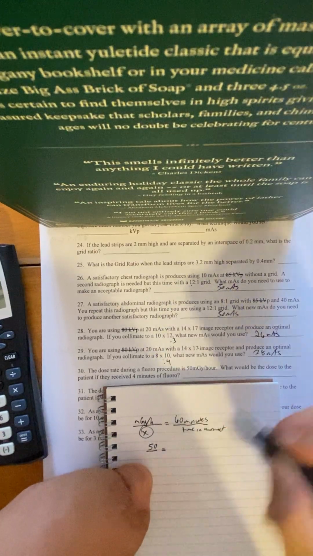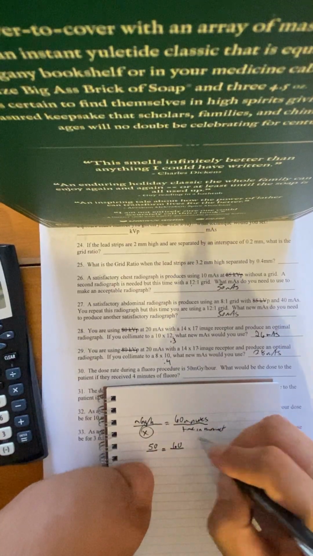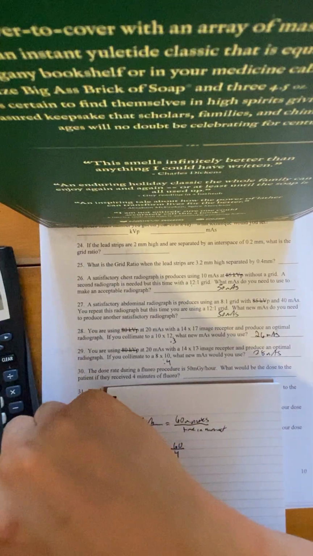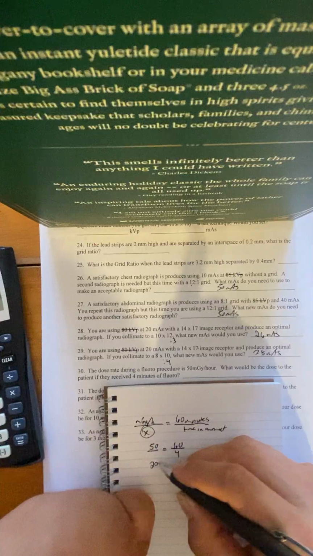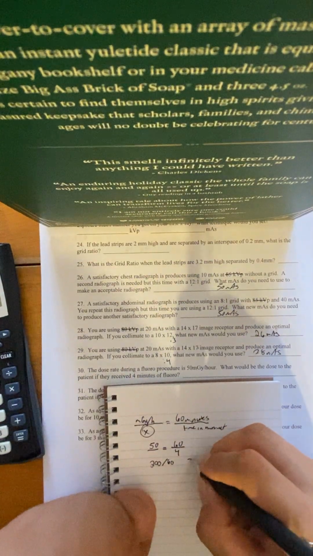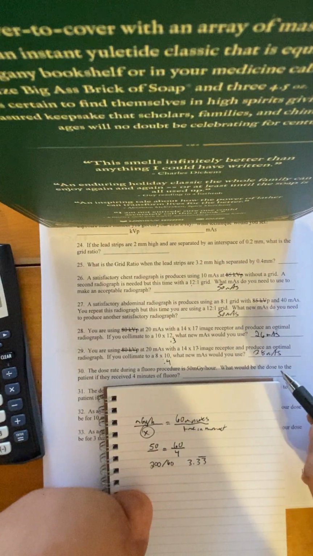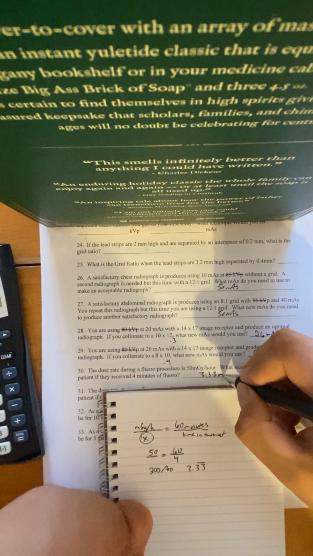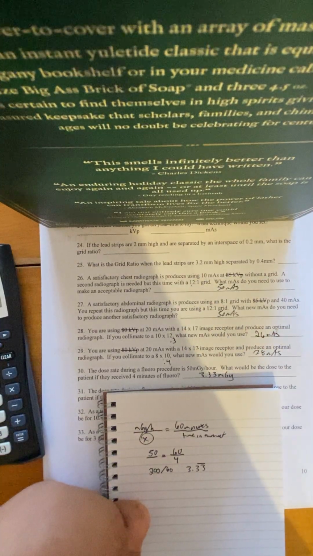So super easy to set it up. 50 equals new dose, 60 minutes over the new time of 4 minutes. So we know 60 minutes is there. Time in minutes for your new one is 4. So 50 times 4, which you should be able to do, is 200. Again, punch it in. Always punch it in. Divided by 60 would give you 3.33 repeating. So what would your dose to the patient be if they receive 4 minutes of fluoro? 3.33 milligray. You don't need per hour, just milligray. 3.33 milligray. Don't forget your units.